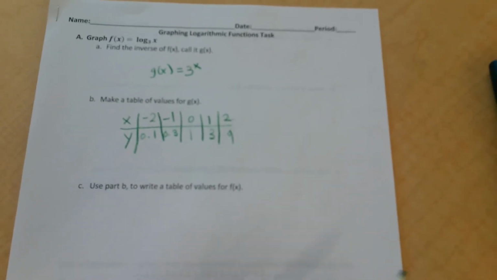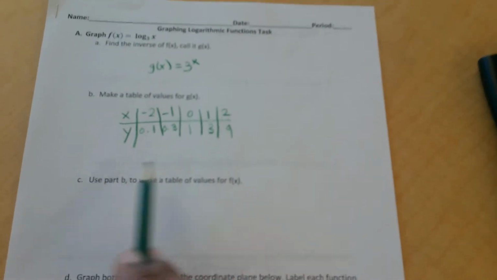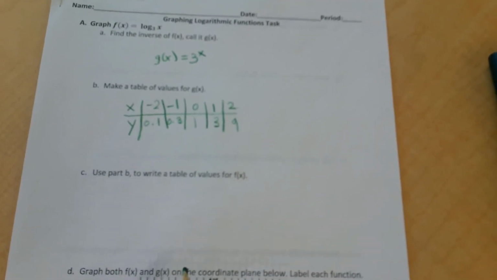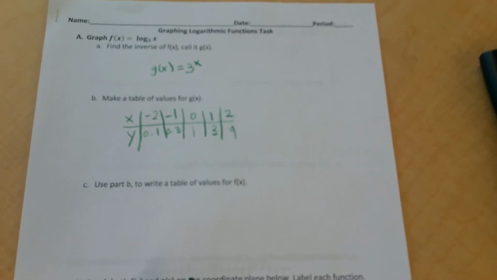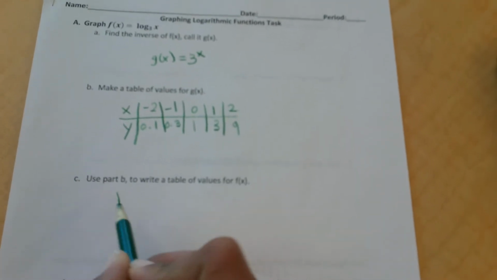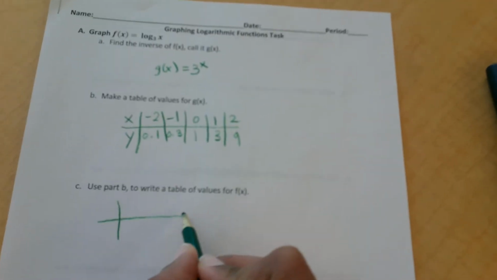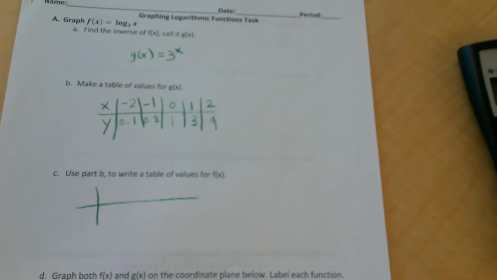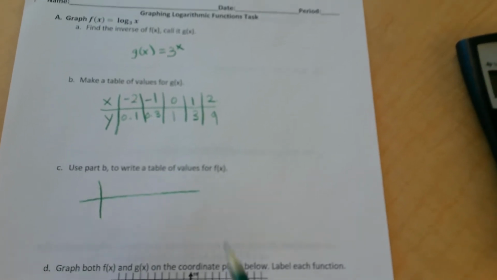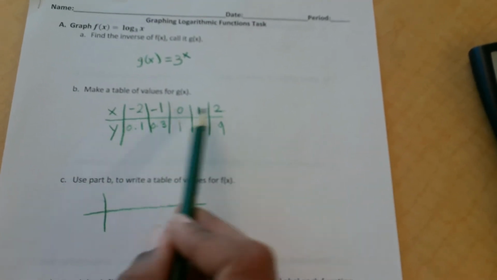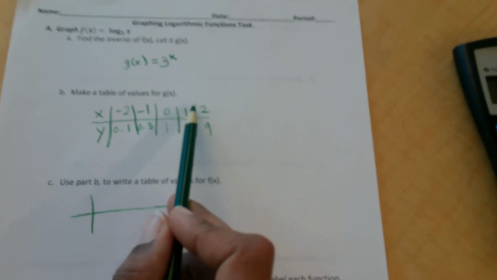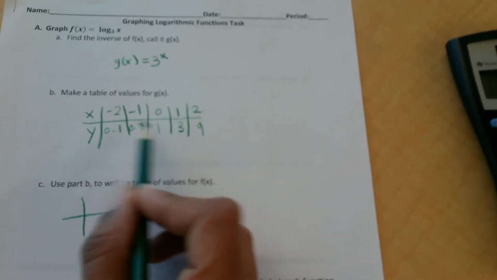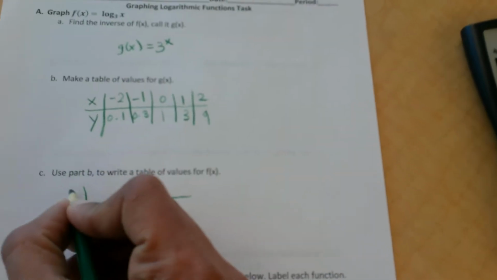Now, once we have all these values, we're actually able to use this table to create a table for our inverse function. If you remember from before, an inverse function is a function whose x and y values reverse from the function. So if we take a look here, these x values will become the inverse function's y values, and these y values will become the inverse function's x values.